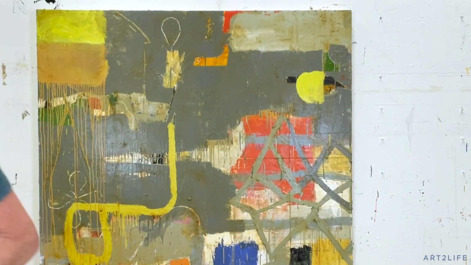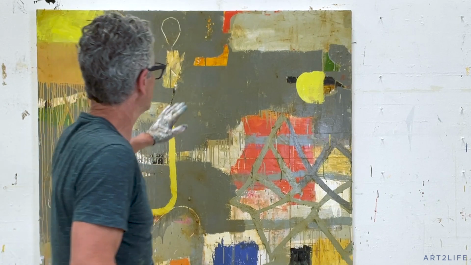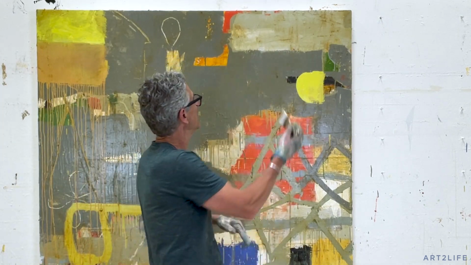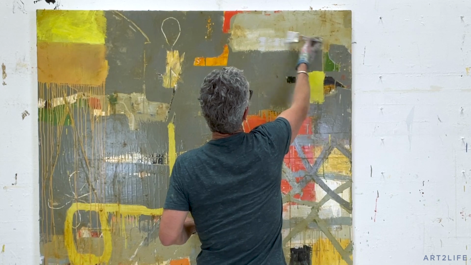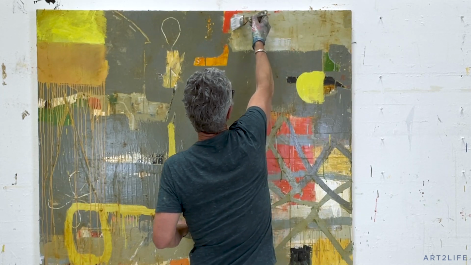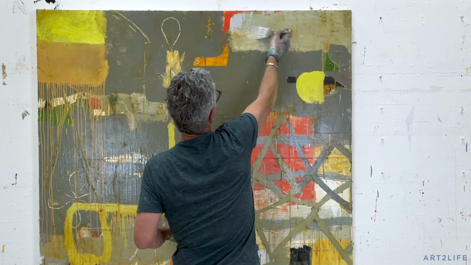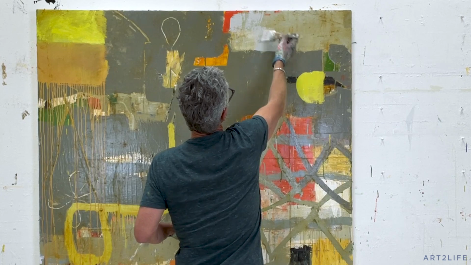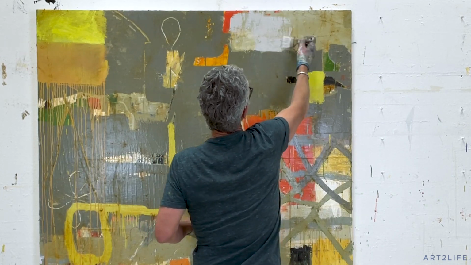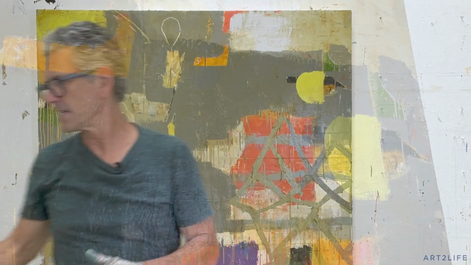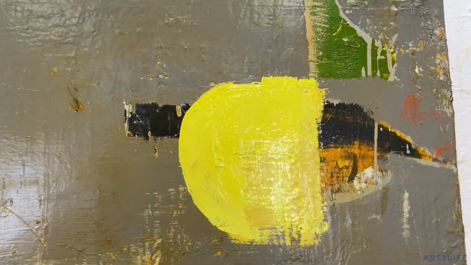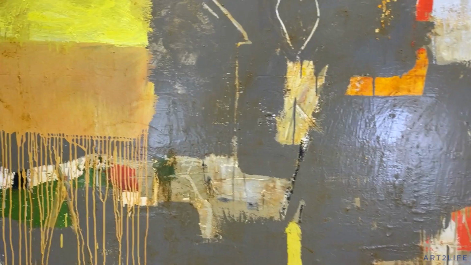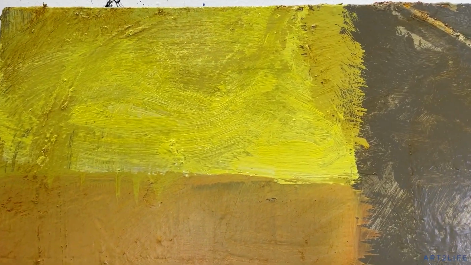Let me just do it for the gray as well. So this gray up here, this area has got all this brown on it. And I can come in with pure gray and just hit it, and it just activates that color. Just looks amazing. So you can see how rich that is. Let me show you. I'll come up close. Okay, so you can see. So here's the details.